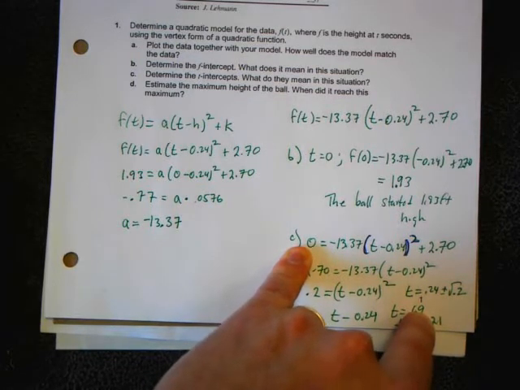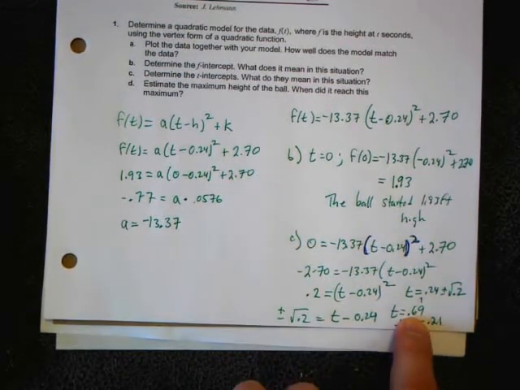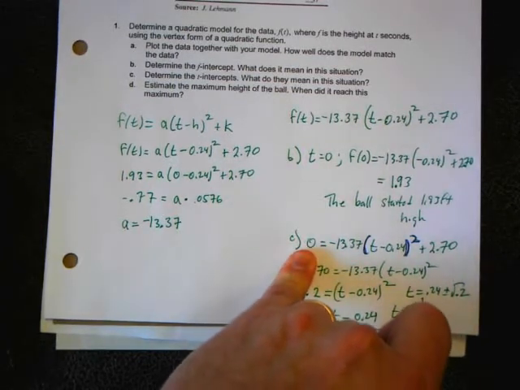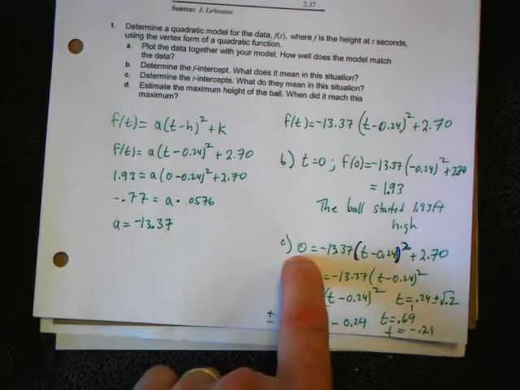Not exactly. Close though. The time is 0.69. If height is 0, that means the ball hits the ground. That's exactly right. So what this means is, in 0.69 seconds, the height is 0, so that's when the ball hits the ground.